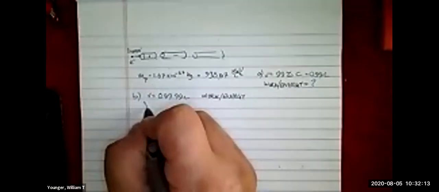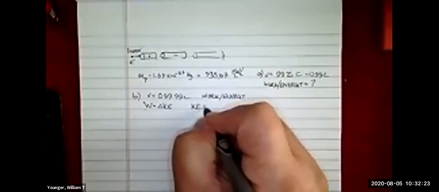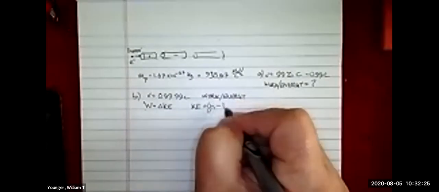It turns out we can use the work energy theorem, which says that any work you put in is equal to the change in kinetic energy. So work is equal to delta KE. For relativistic particles, the kinetic energy is equal to gamma minus 1 times mc squared.